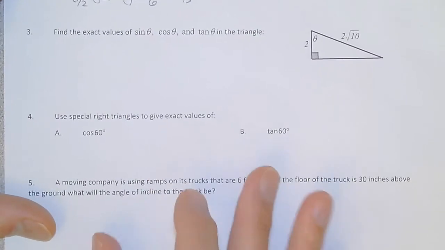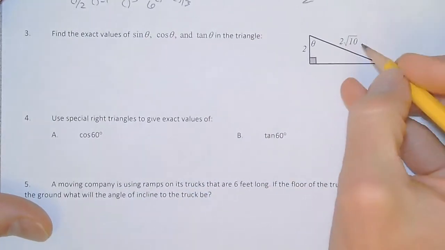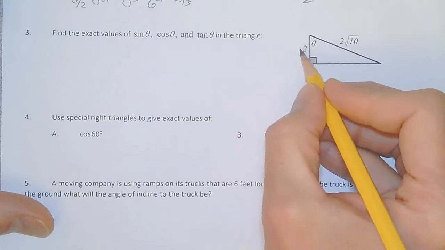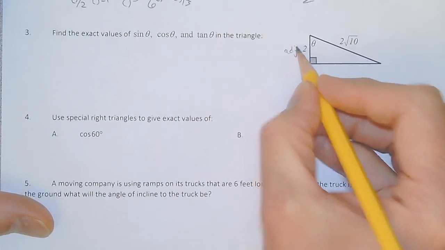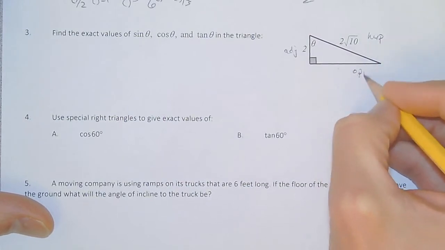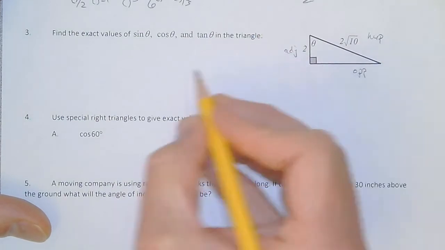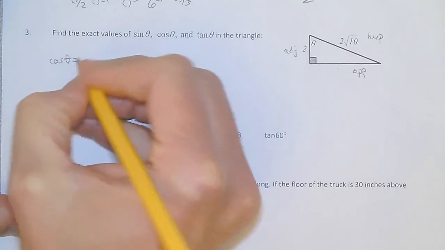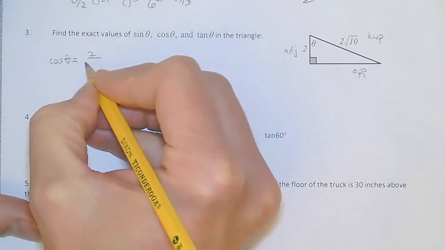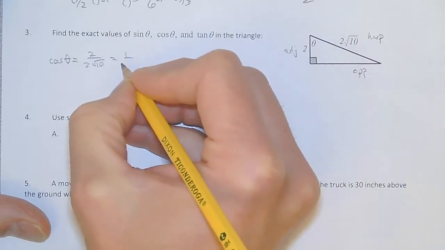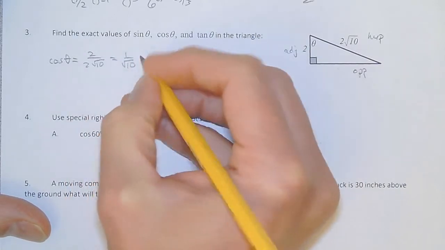All right, on to the new stuff. Find the exact values of sine, cosine, and tangent in this. So what we know right now for this angle is the adjacent side and the hypotenuse. We don't know yet what the opposite side is, but with adjacent and hypotenuse, we can write cosine. So the cosine is the adjacent divided by the hypotenuse. 2 divided by 2 root 10, we can make 1 over root 10.